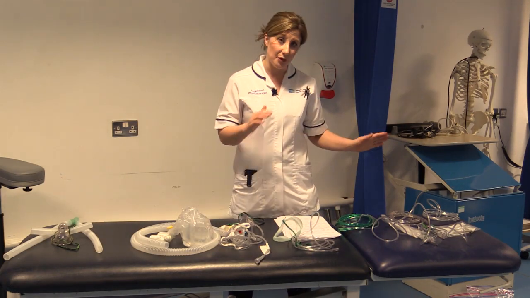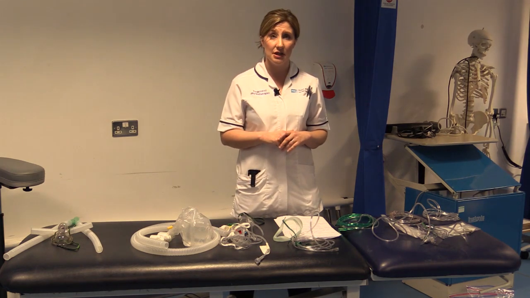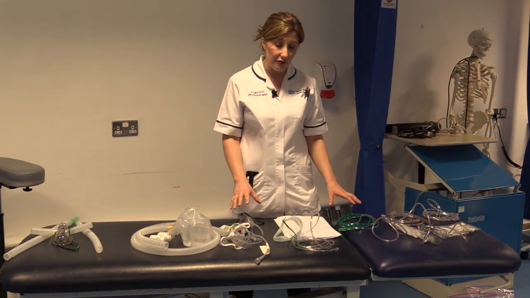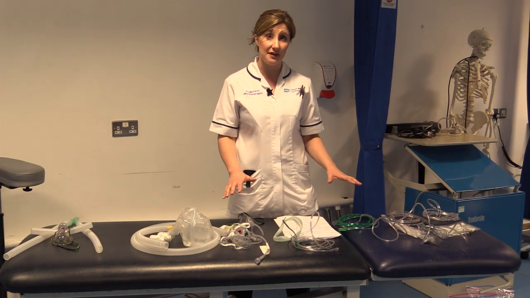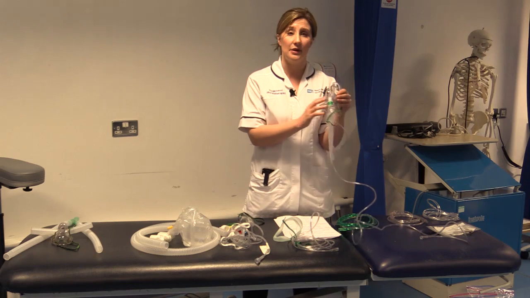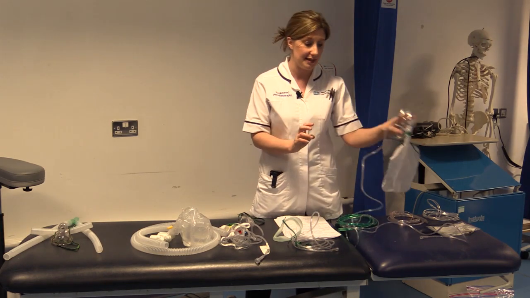Now, if you were finding that you were escalating and somebody was requiring more and more oxygen, you're going to be seeking medical review as per the NEWS chart. When you have maxed out on those interfaces, the next one would be going back to your reservoir bag, remembering that that's 10 to 15 litres per minute delivery there with a full inflated mask.